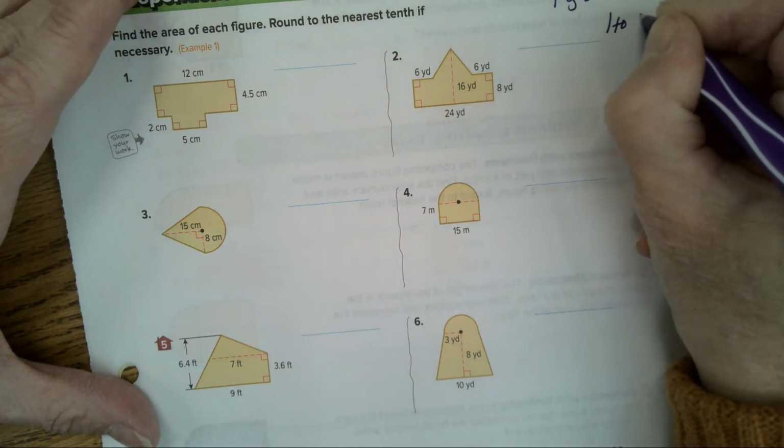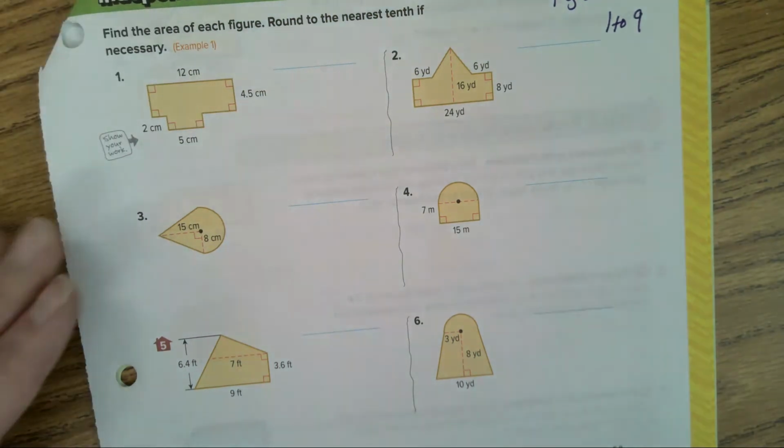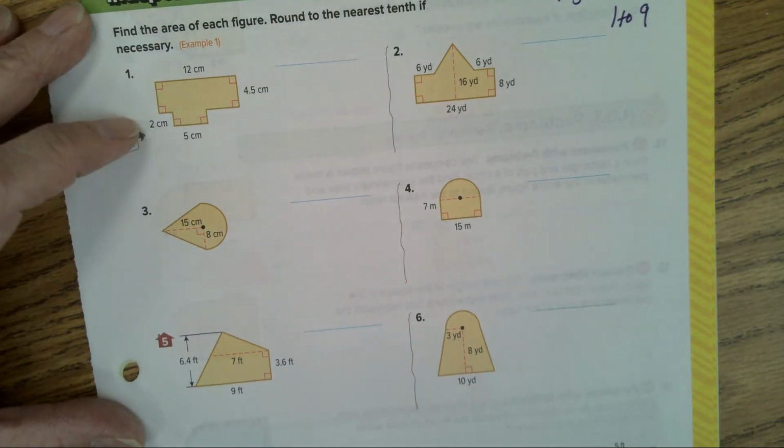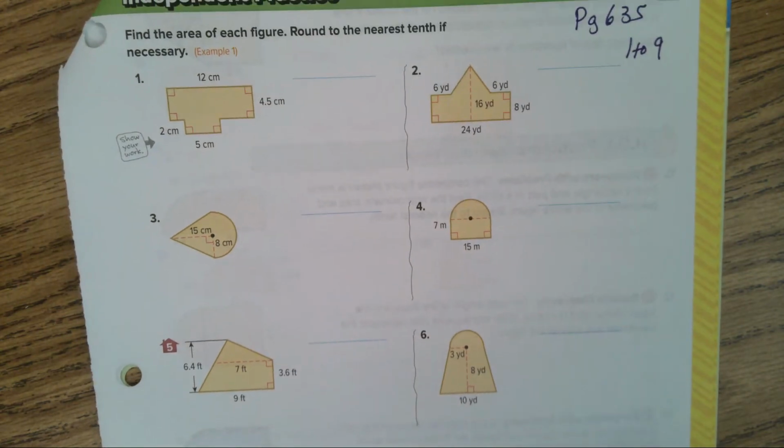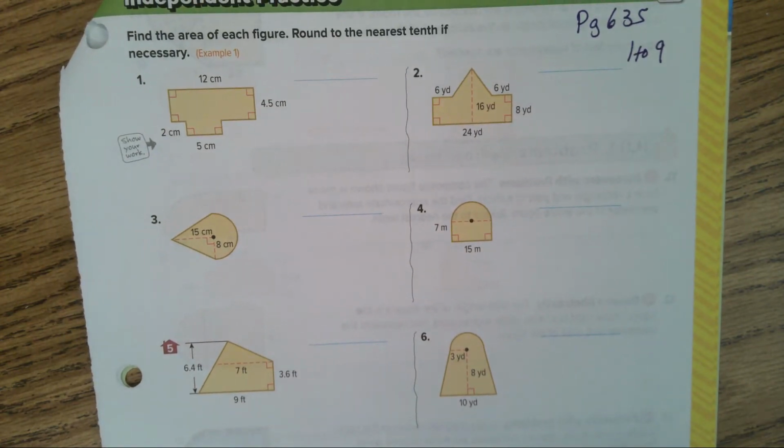One to 9. Any questions? Most of these are pretty easy, and it won't take you long. You do need to write down what the areas are of each shape when you add them together. You can't just write down one answer. Do you understand? Okay.